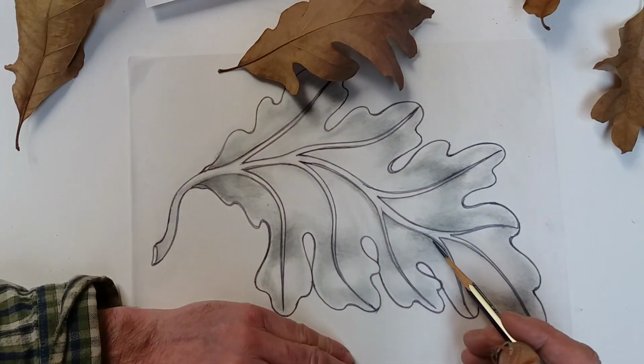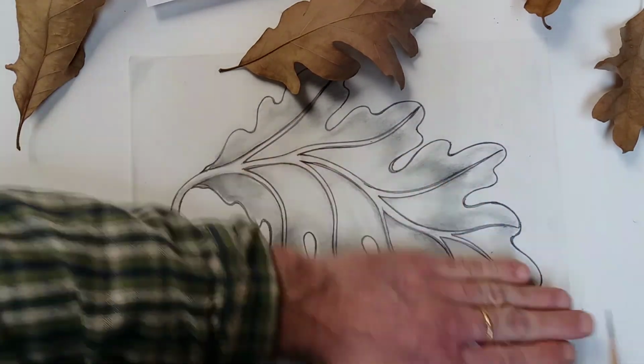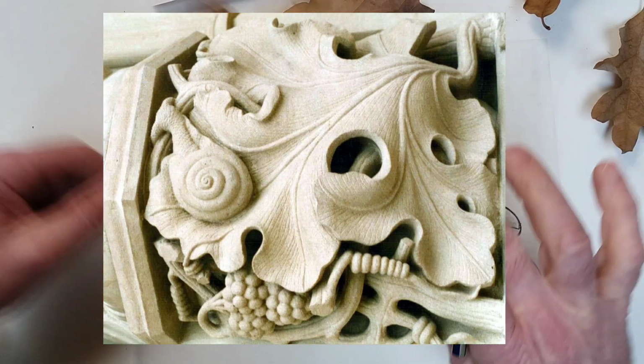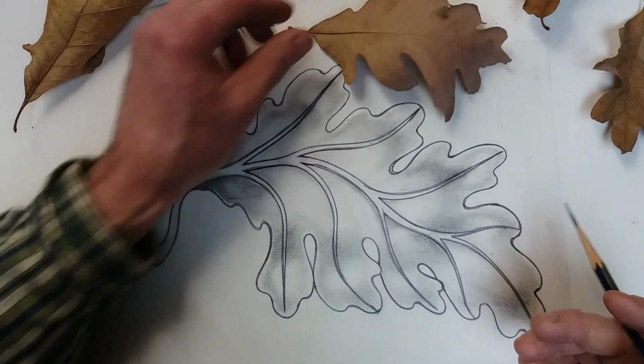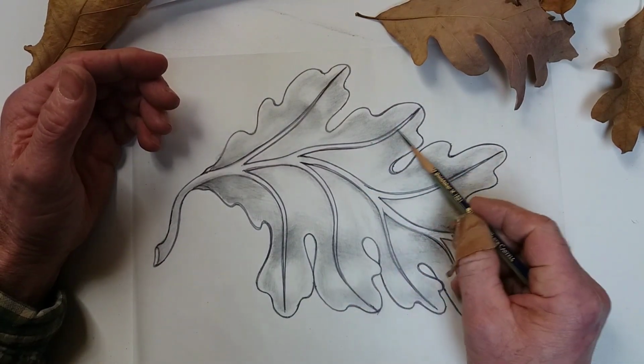Over here will be the dip of the leaf, and it comes back over here, another lump over here, and it comes back down again. So that creates more movement. Like if you come over here and come up like that, it creates more movement in the carving itself. So that's a good way to visualize the leaves.